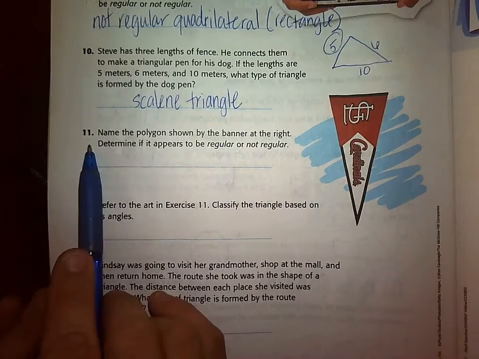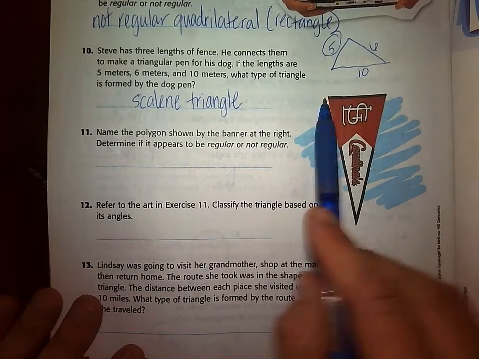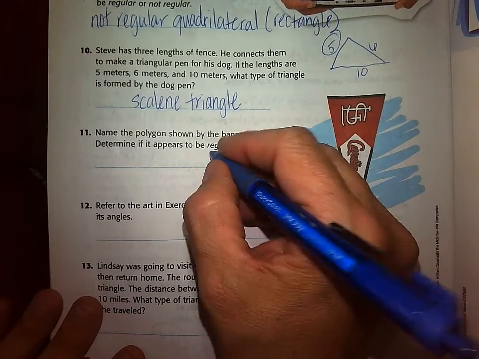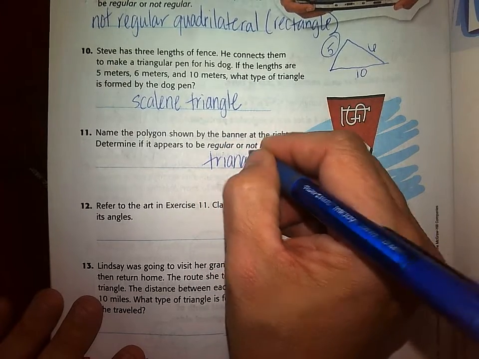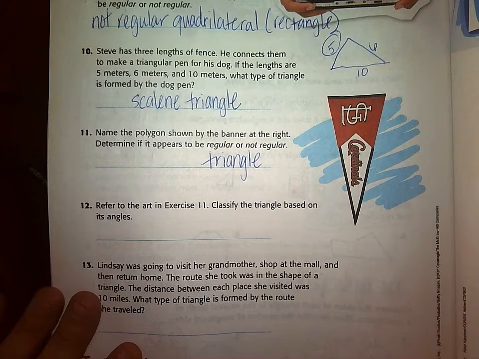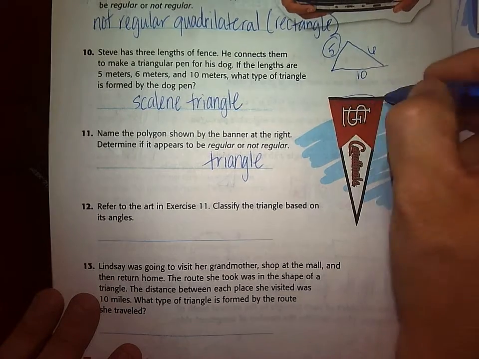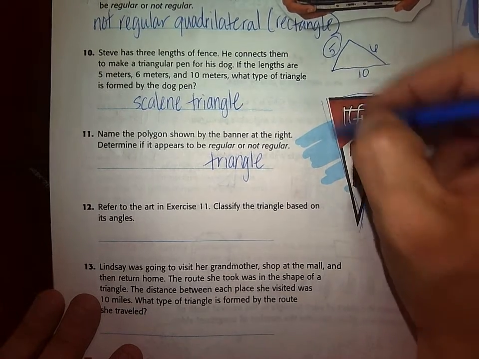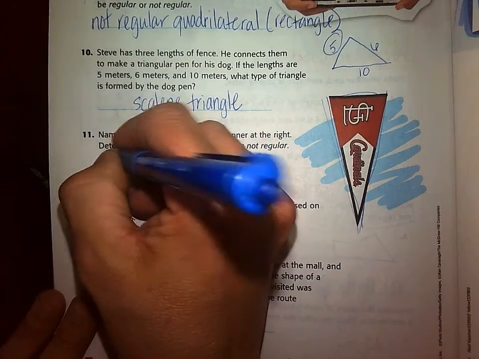Okay, number 11. Name the polygon shown at the banner. What shape is that? It's a triangle. And is it regular or not regular? Well, this one's short and these are long, so it's going to be not regular.